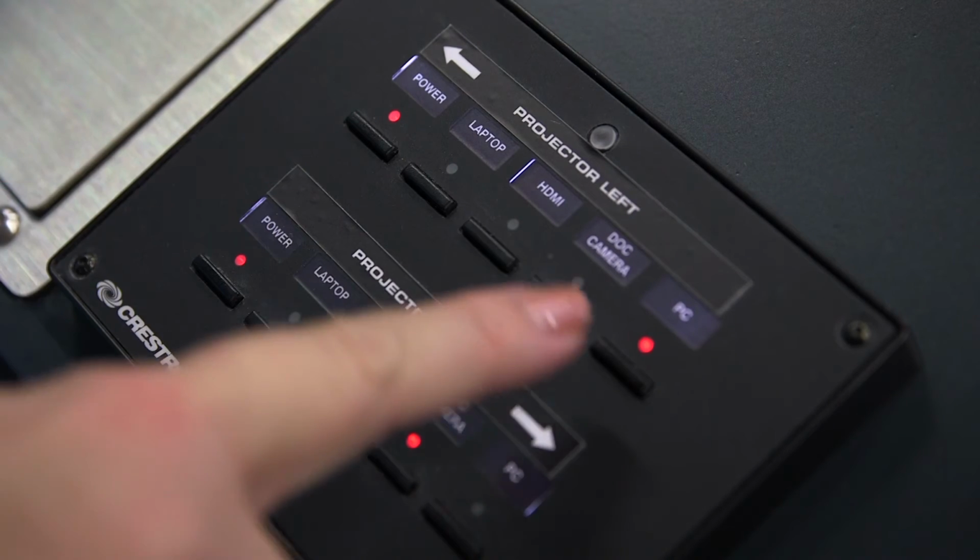And I turn the data projector on here. The top row of buttons controls the projector on the left. I just have to press this button to power it on. It'll take a minute or so to warm up. While that happens, I'm going to bring the screen monitor up.